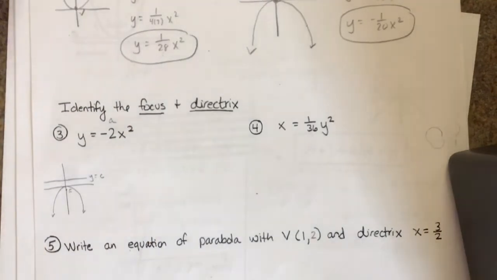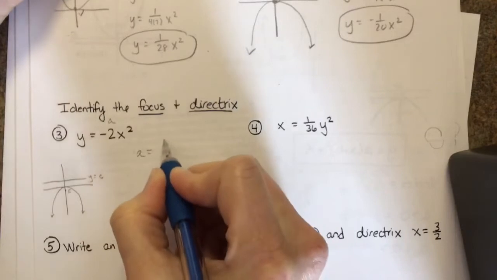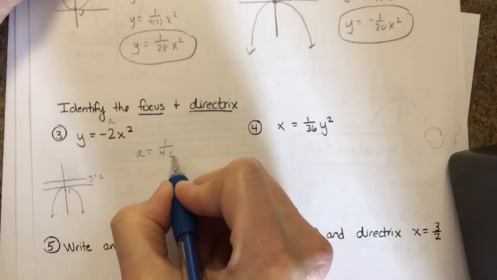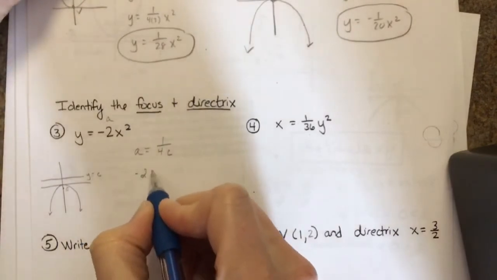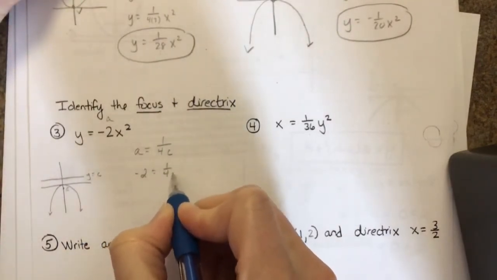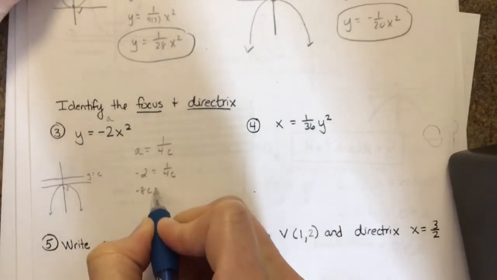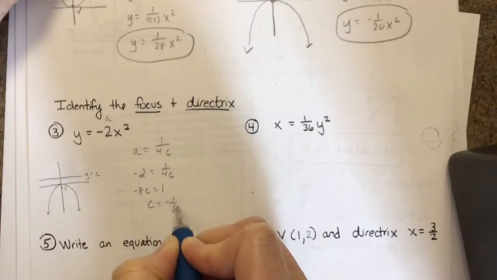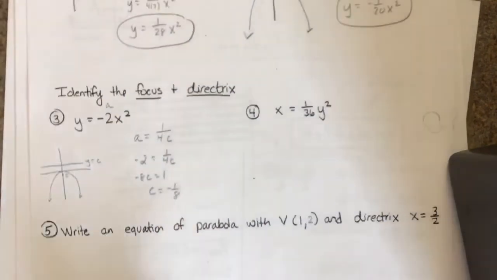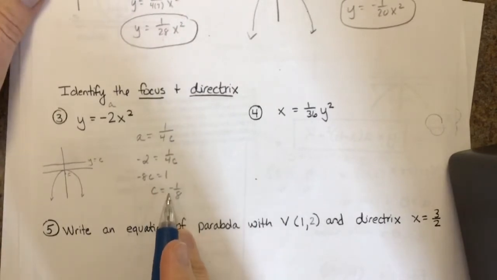All right, well, what is c? Well, a equals 1 over 4c. A is -2 equals 1 over 4c. Kind of cross multiply, -8c equals 1, c equals. Now you can think of c as negative or positive. I actually always think of it as positive because it's a distance, okay? But c is either -1/8 or 1/8.